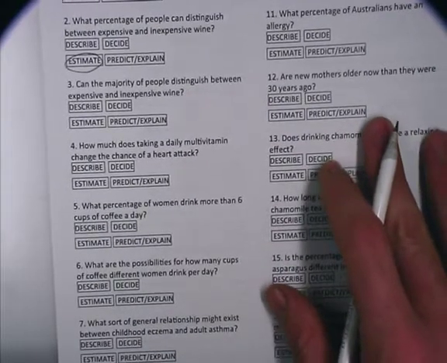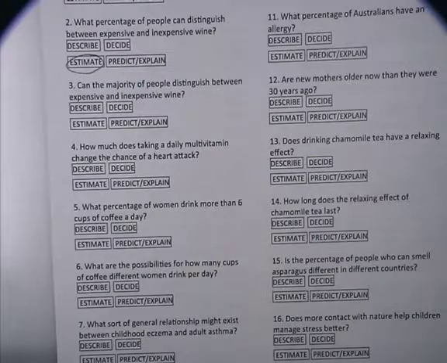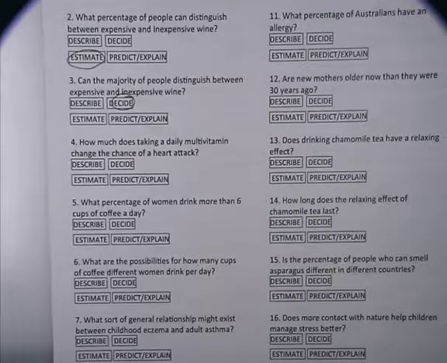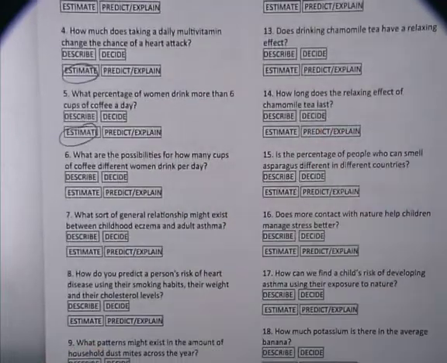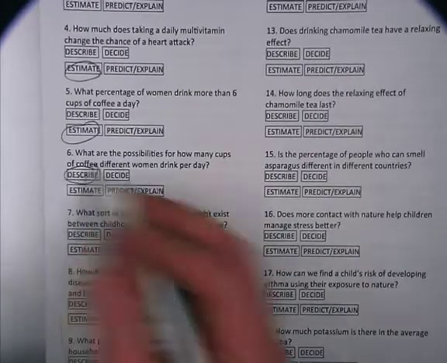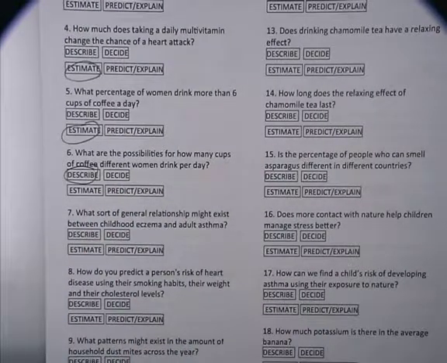So can the majority of people distinguish between expensive and inexpensive wine? Decide. I just want to know whether the answer is 50% or more or less. How much does taking a daily multivitamin change the chance of a heart attack? Estimate. What percentage of women drink more than 6 cups of coffee a day? Estimate. What are the possibilities for how many cups of coffee different women do drink per day? Describe. There's all the possibilities. You get the idea. The answers to this will be on the website. Okay? So, I'm going to skip that.